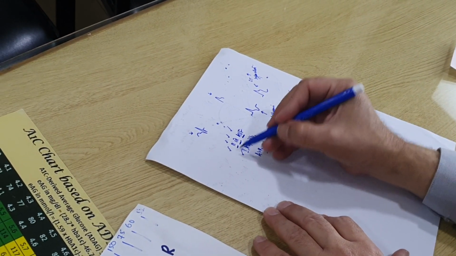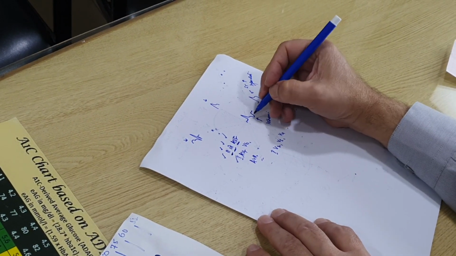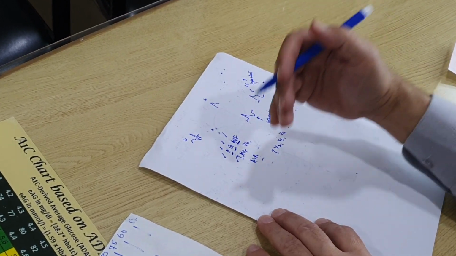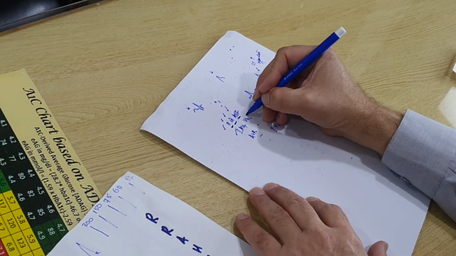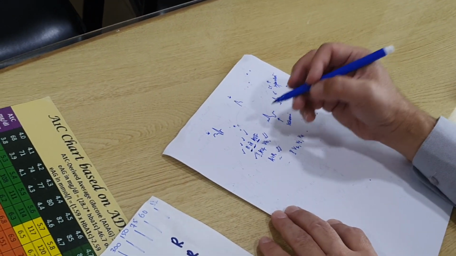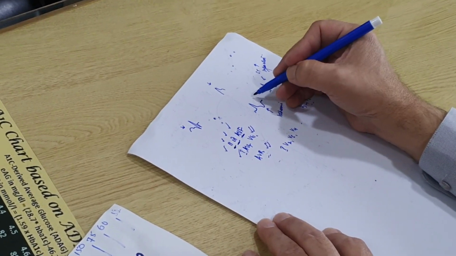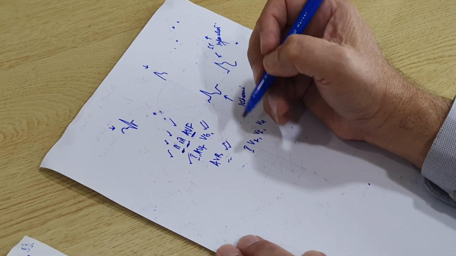So if somebody's got ischemia in lead 2, 3, and AVF, that means inferior one, and they've got T wave inversion, you have to have T wave upright in the opposite leads, in the contralateral leads. If you do not have contralateral features, then that means that this is not ischemia.